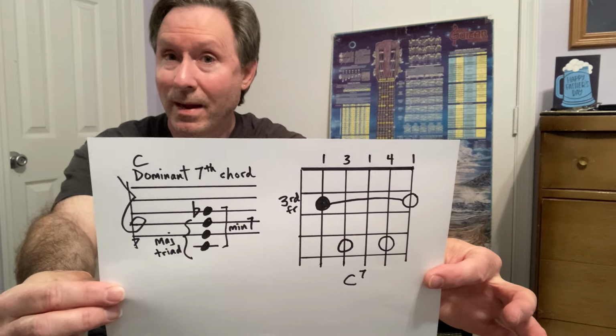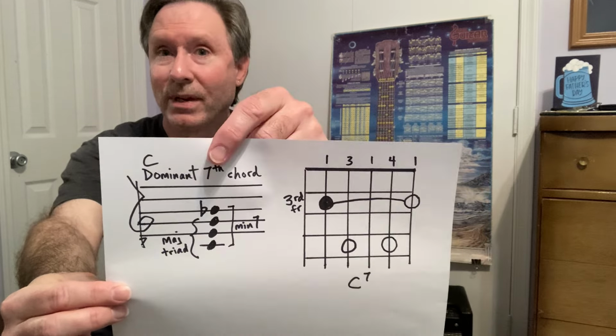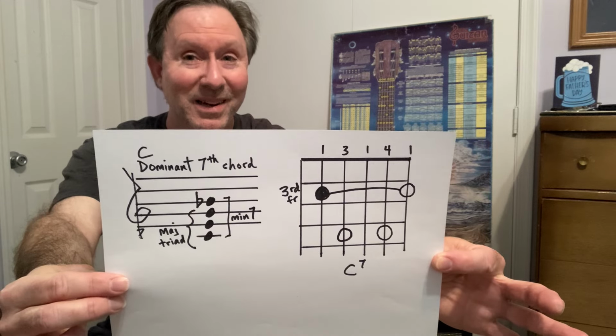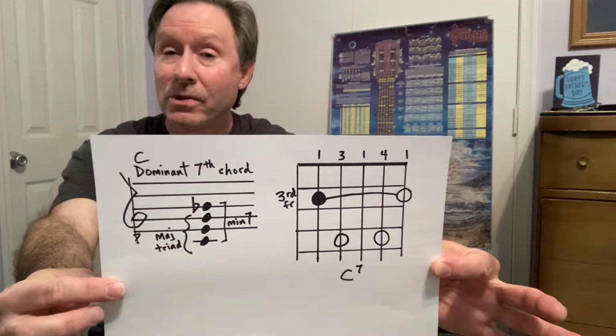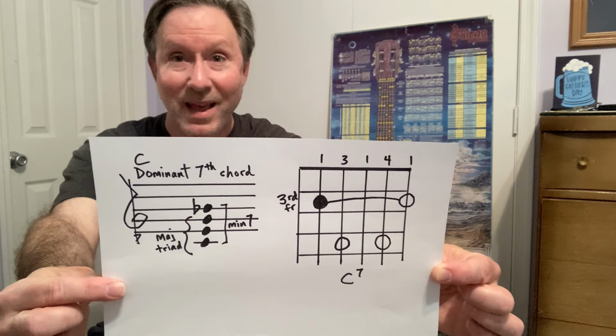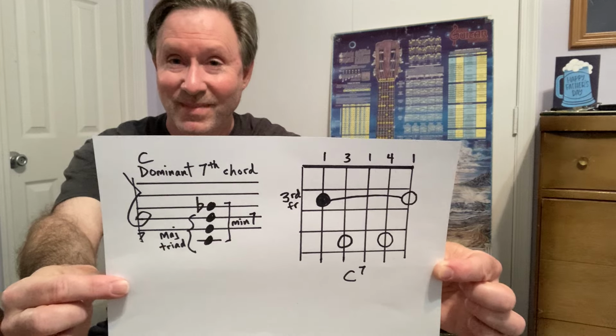All right, in that case, this would be a G7 going to C. So this brings up another topic, and that is you should learn how to write these and how to play them starting on any root note. That's going to force you to learn about key signatures and the circle of fifths, so you'll want to study that too.